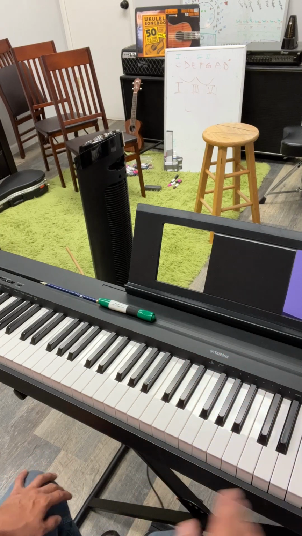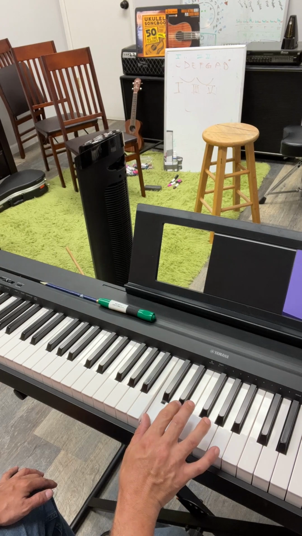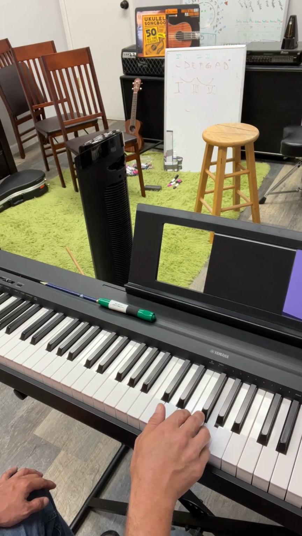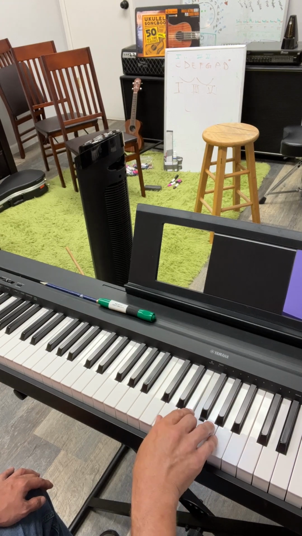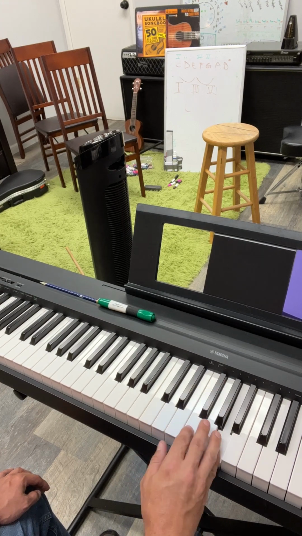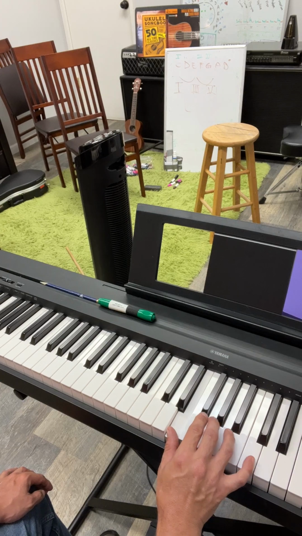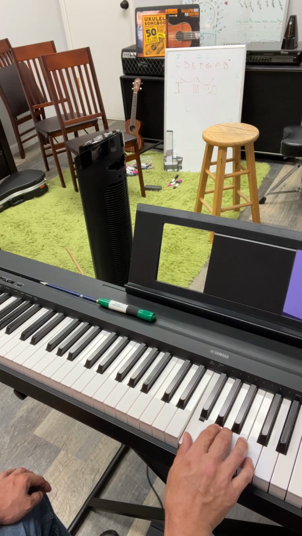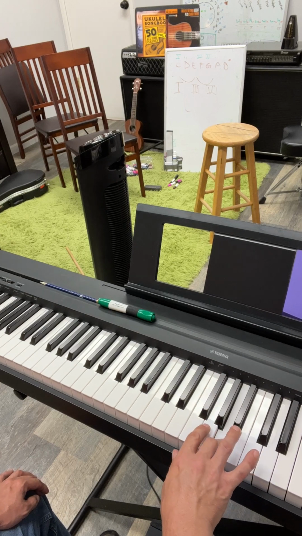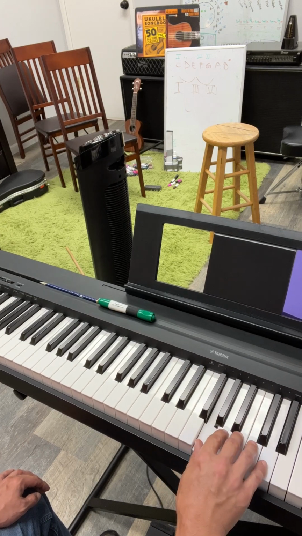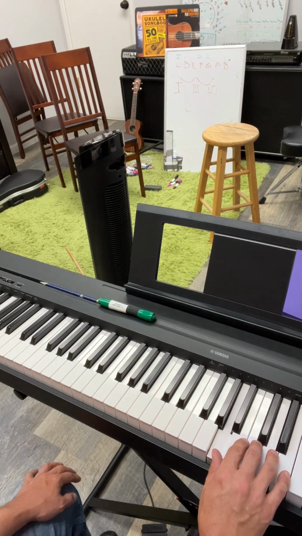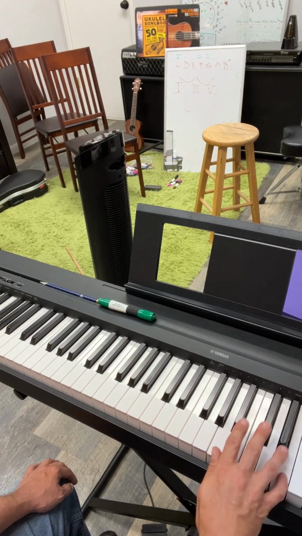And if you want to develop your own pattern, start with C, E, G, D, E, F, the pattern of triads, moving them up. Thumb, middle finger, pointer. Thumb, middle finger, pinky.